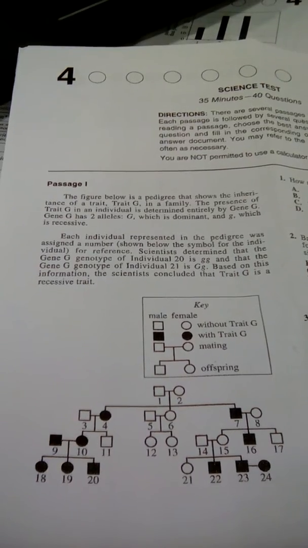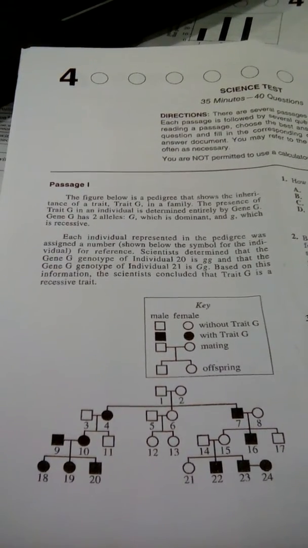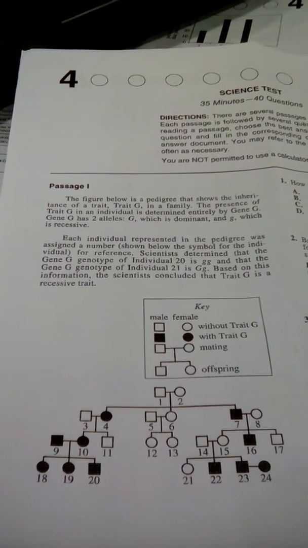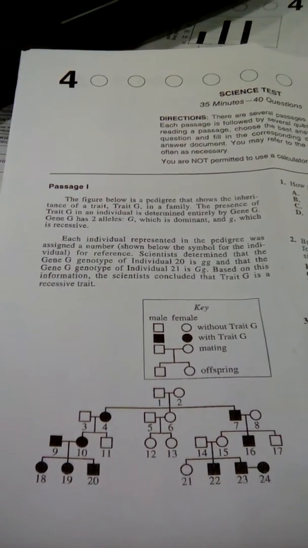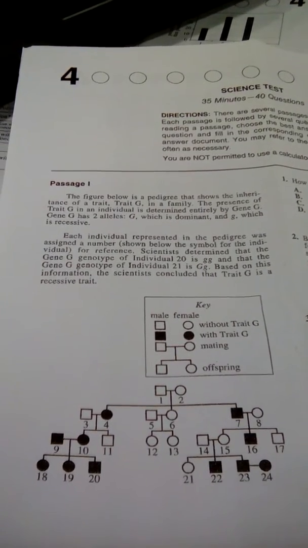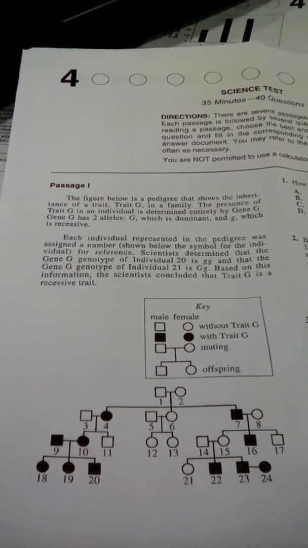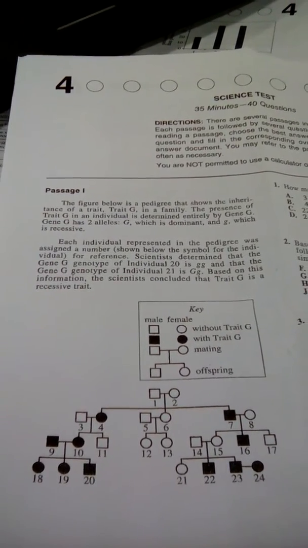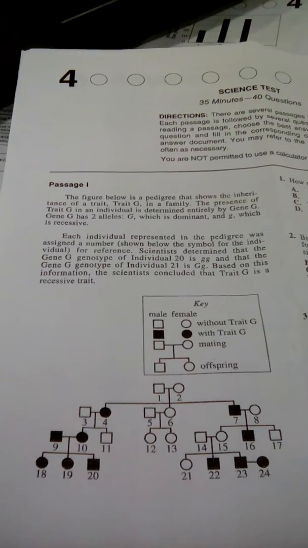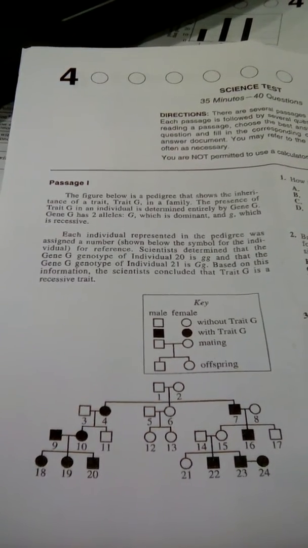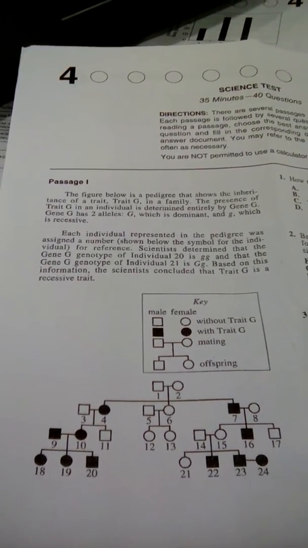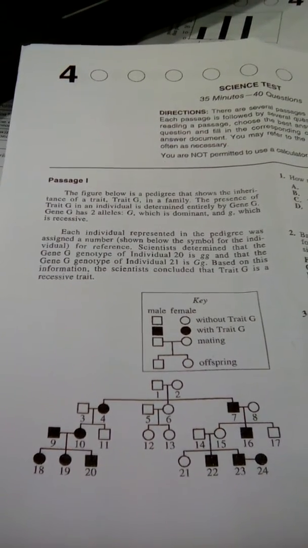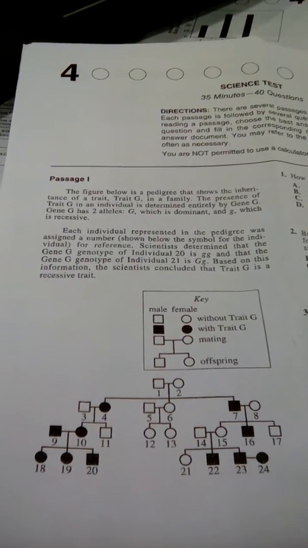The presence of trait G in an individual is determined entirely by gene G. Gene G has two alleles, G, which is dominant, and little g, which is recessive. Each individual represented in the pedigree was assigned a number shown below the symbol for the individual.